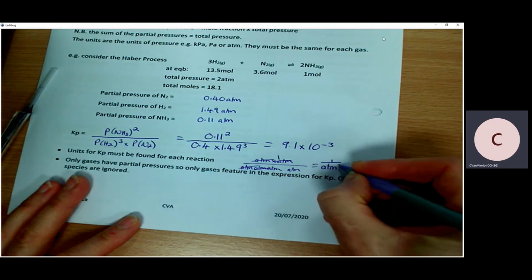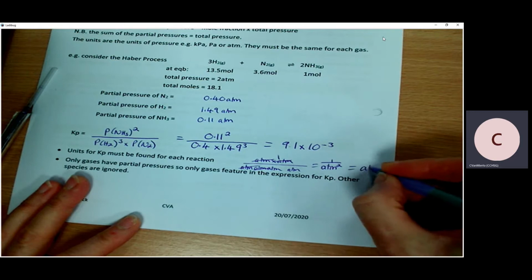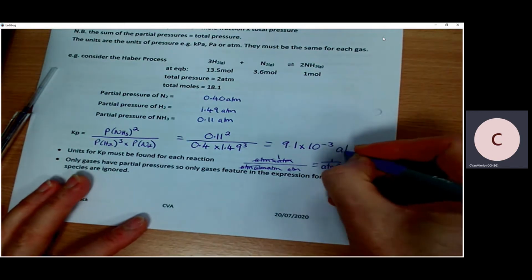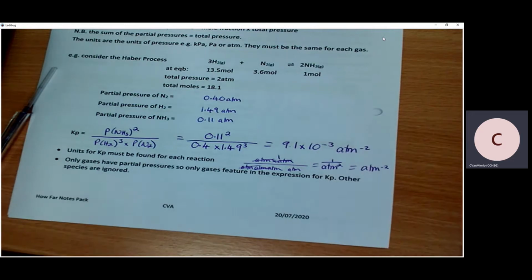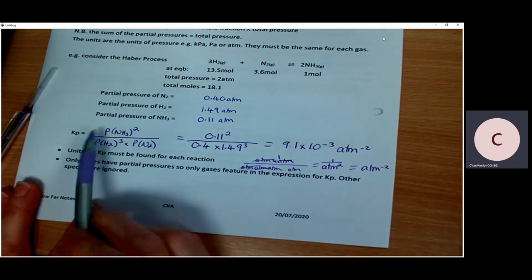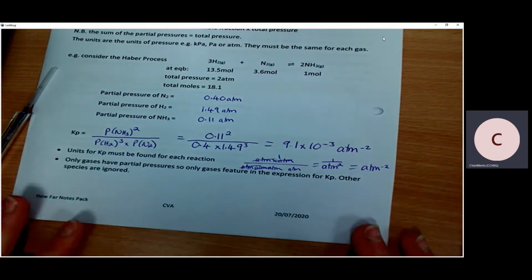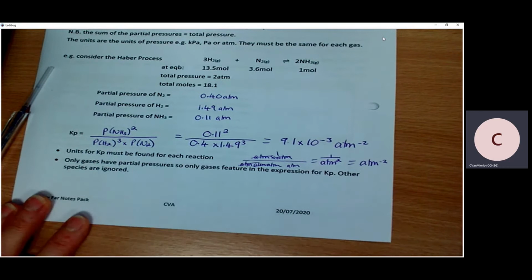So 1 over atmospheres squared is equal to atmospheres to minus 2, like that. Okay. Or if you don't need to go through the long-winded way, then you can just cancel by just looking at that. And it doesn't really matter how you approach it as long as you get the right answer there.